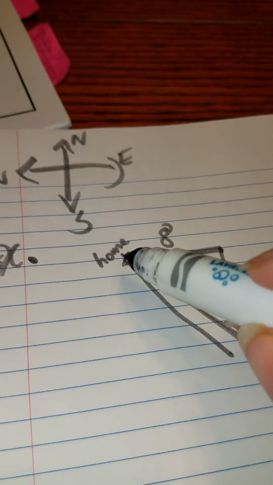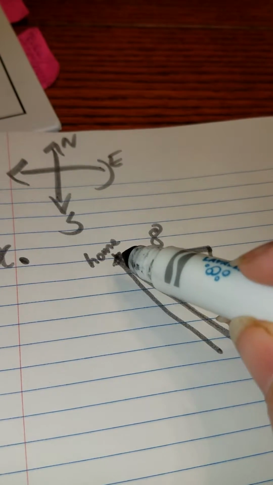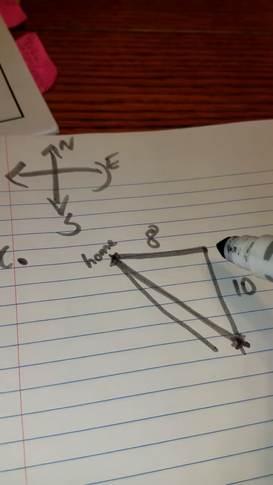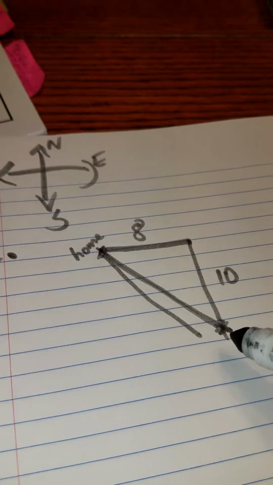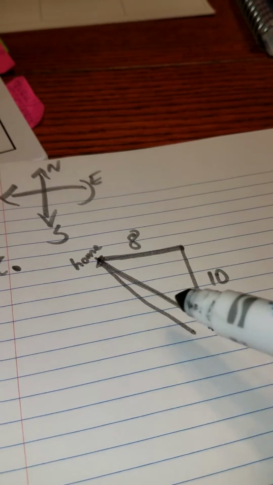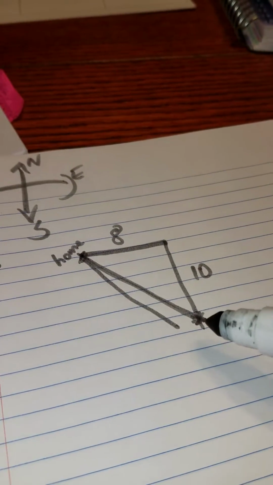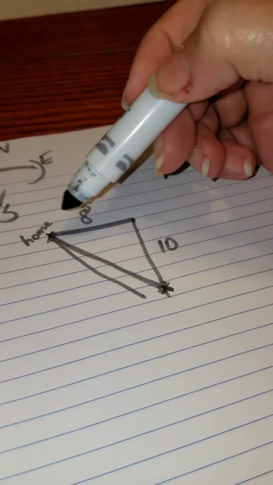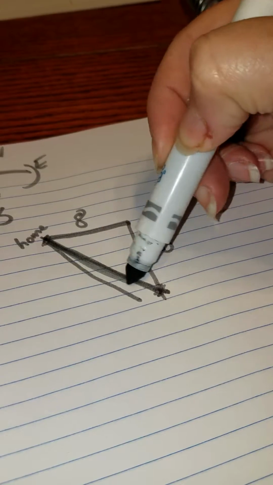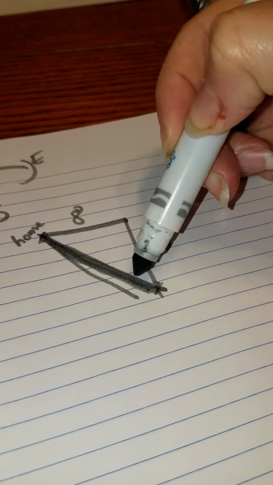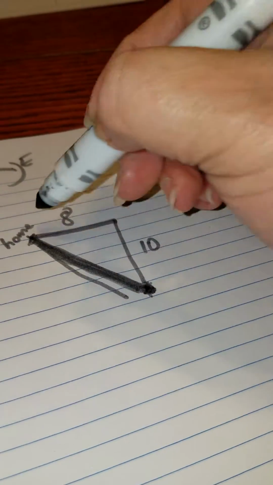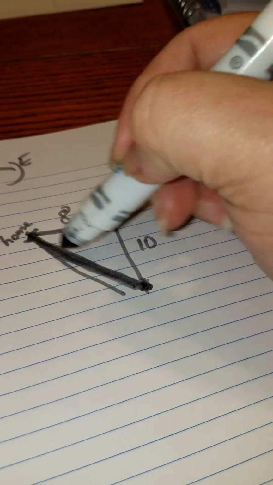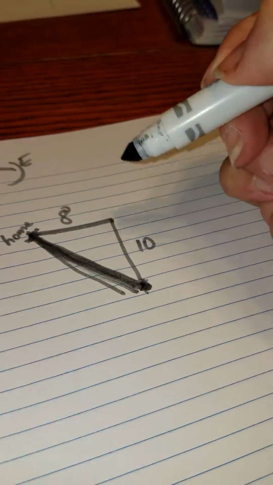and if I'm starting at home, they said he's going 8 blocks east. So 8 blocks east would be going in this direction, and 10 blocks south would be going in this direction. And as you can see, I did this with a marker, so my lines didn't draw as nice and neat. But basically, we want to connect these two right here because they're asking us, how far is Rocky from home? He's right here, but this is his home. And we want to know, what is this distance right here?